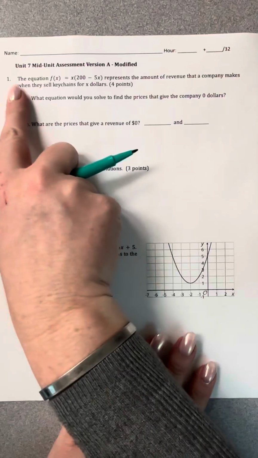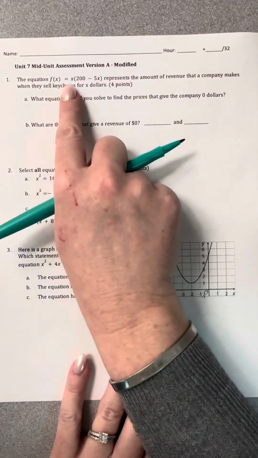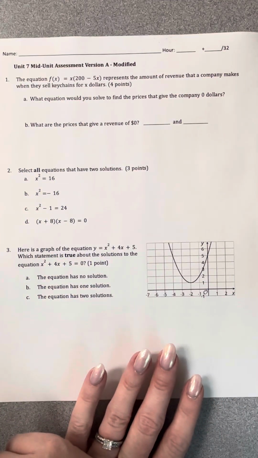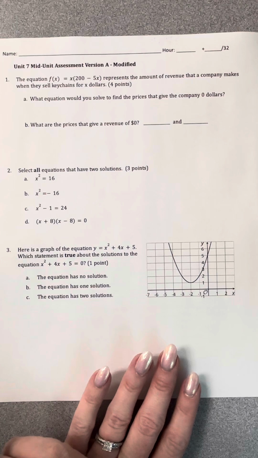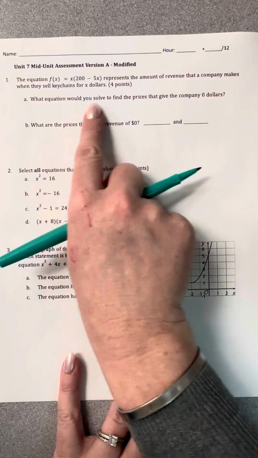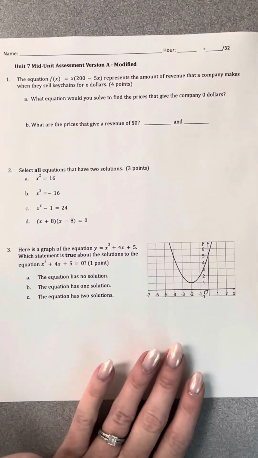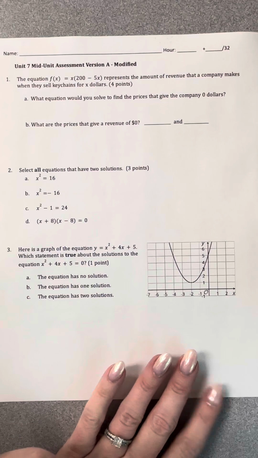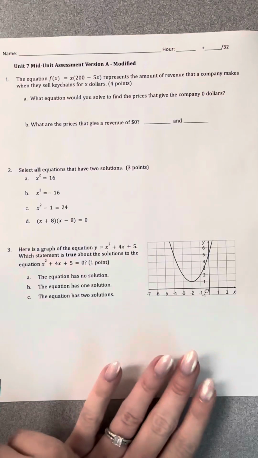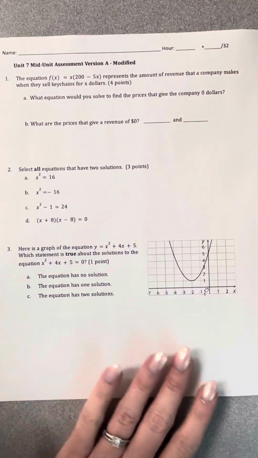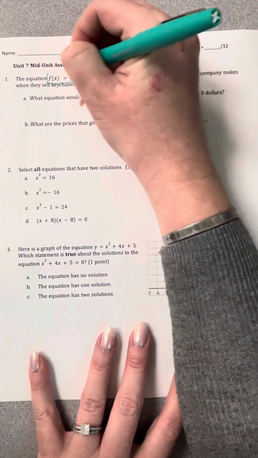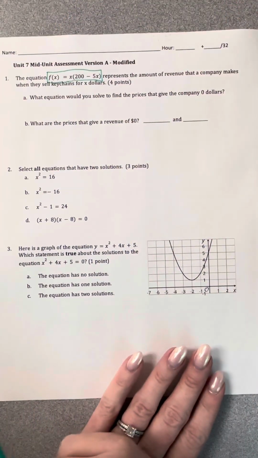All right, number 1. The equation f of x equals x times (200 minus 5x) represents the amount of revenue that a company makes when they sell keychains for x dollars. So part A, what equation would you solve to find the prices that give the company $0? And then part B, what are the prices that give a revenue of $0? Blank and blank. So these are both going to be dollar amounts. So again, we're using this equation to find those out.